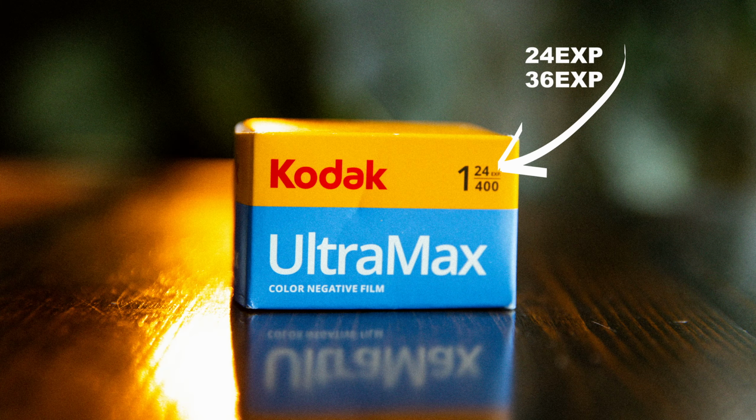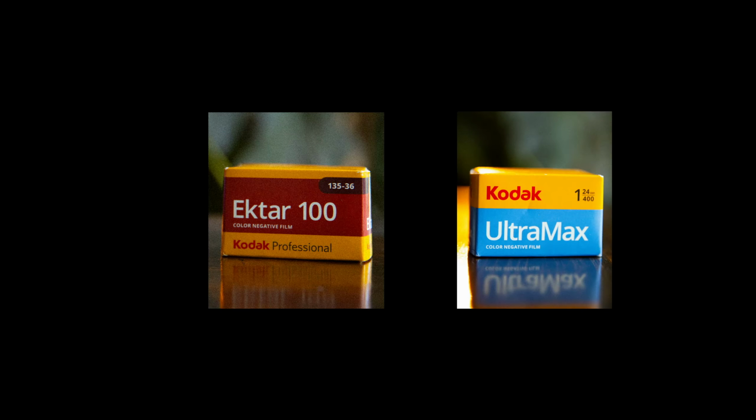The next label tells you how many exposures you'll get on a roll. Factory loaded 35mm film is usually available with either 24 or 36 exposures, although you'll occasionally come across 12 exposure rolls as well. Besides preloaded rolls, you can also buy film in what's called a bulk roll.